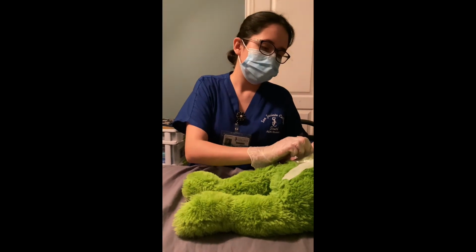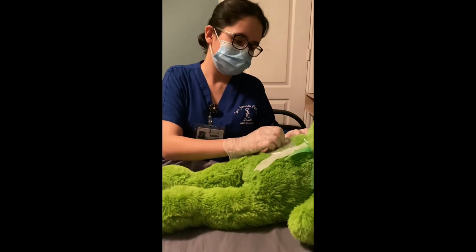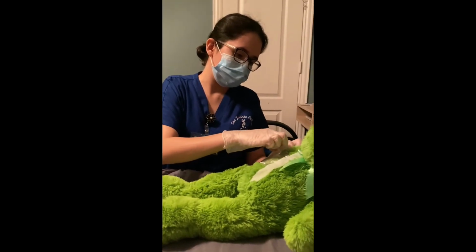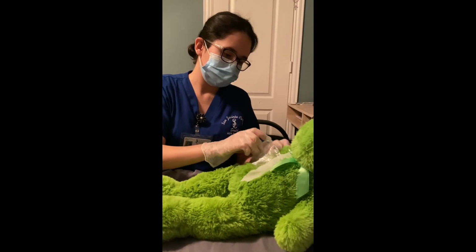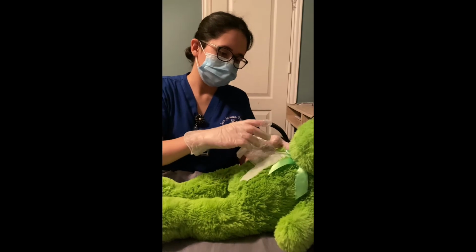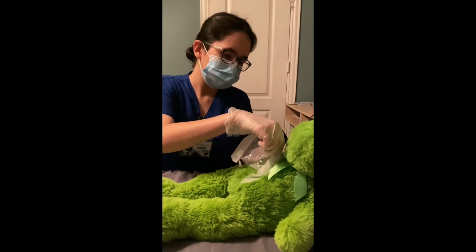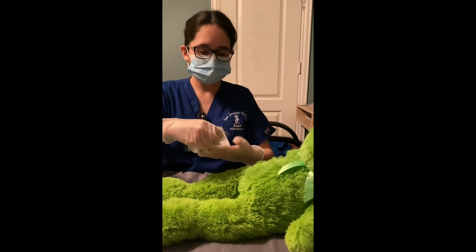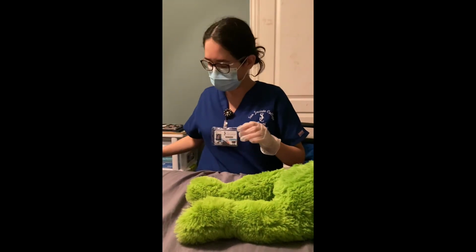So we're going to remove the patient's dressing. We're going to be careful when we are removing the old dressing. Okay. So whenever we remove the old dressing, I'm going to throw it in the trash.